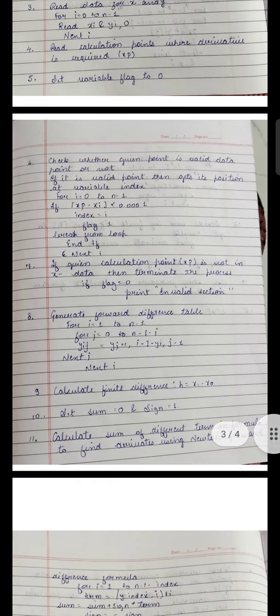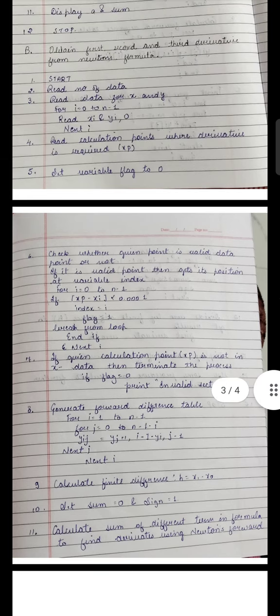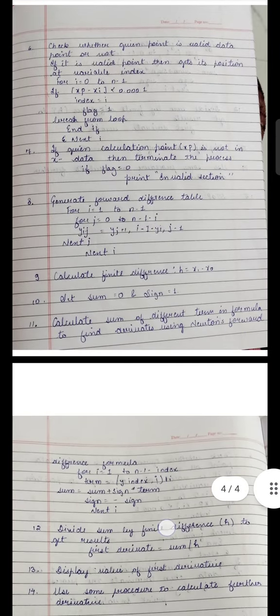Step 7, if calculation point xp is not in the x data, then terminate the process. If flag is equal to 0, print invalid section. Step 8, generate forward difference table: for i equal to 1 to n minus 1, for j equal to 0 to n minus 1 minus i, y[j][i] is equal to y[j+1][i-1] minus y[j][i-1]. Next i and next j.